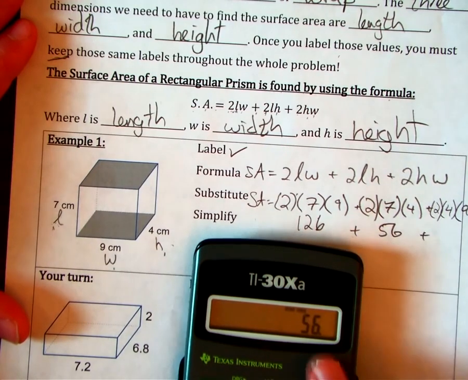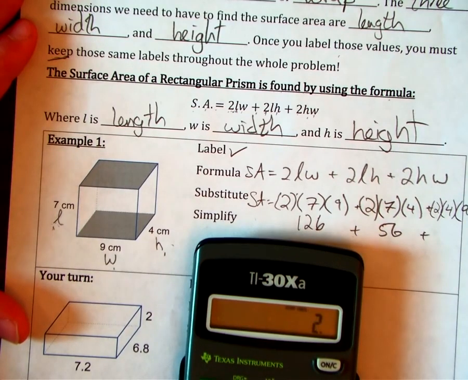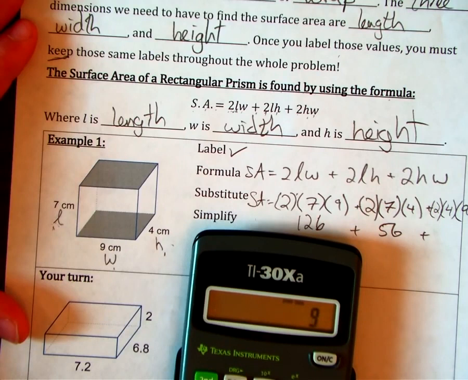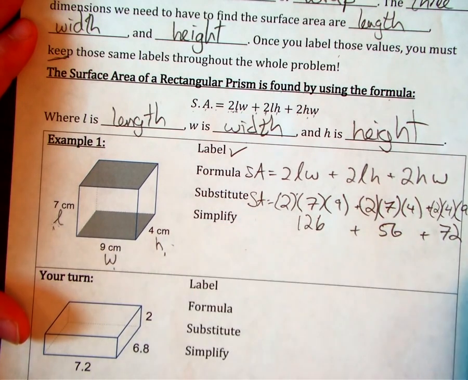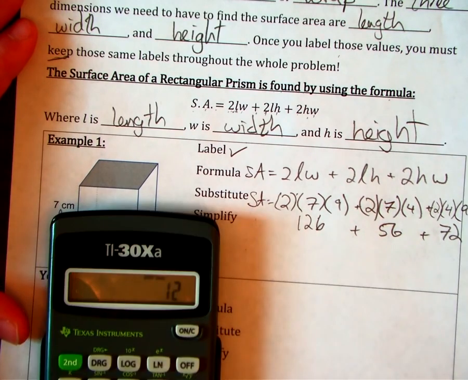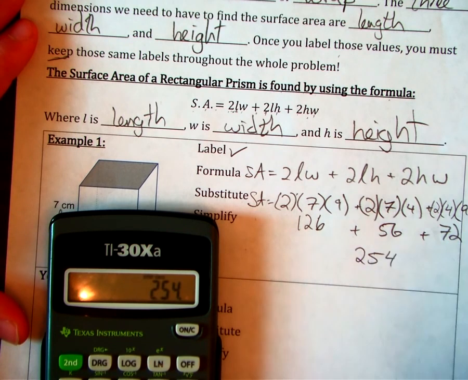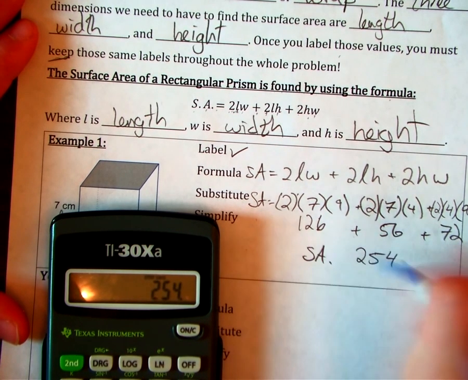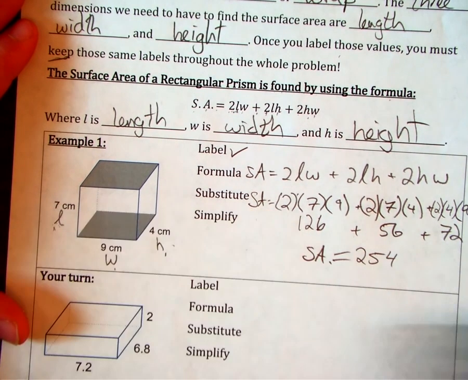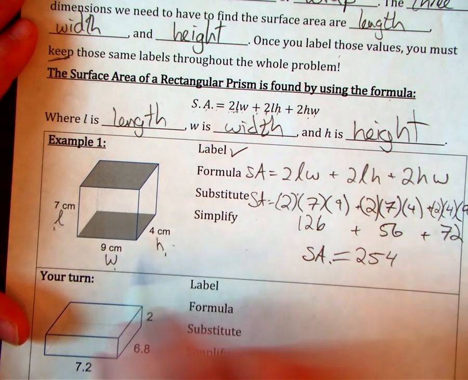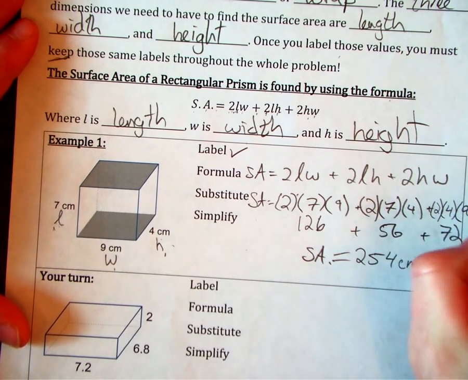And we have 2 times 4 times 9 is going to be 72. Adding those together, we have 126 plus 56 plus 72. It's going to be 254. And now we're saying that the surface area is going to be equal to 254 what? Well, for this problem, it would be centimeters squared.